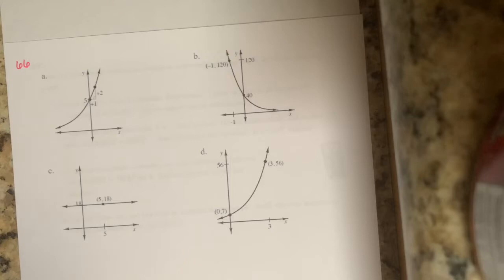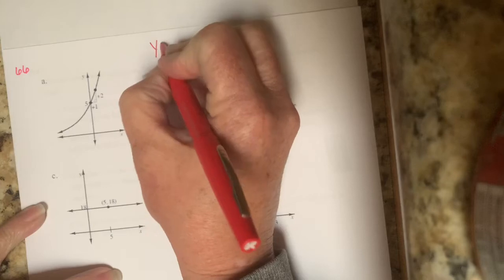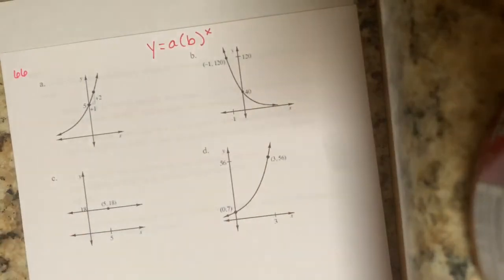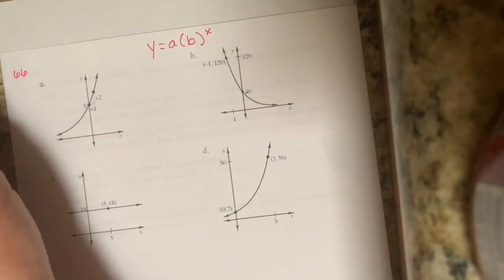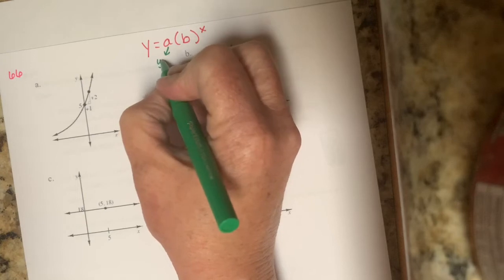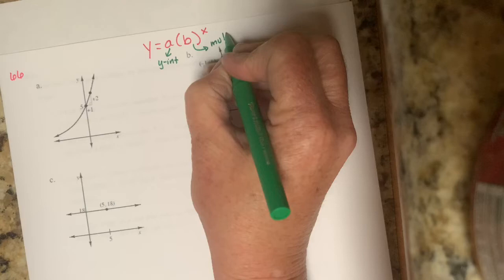I'll go ahead and put a couple different pieces of video together. You are going to want to stop your video and see if you can do these problems on your own. Okay, first and foremost, what we need to remember is that we are going to be dealing with this equation: y equals a times b to the x. Very, very important for us to remember that a is our y-intercept and b is the multiplier.